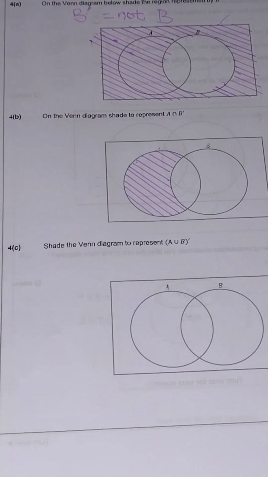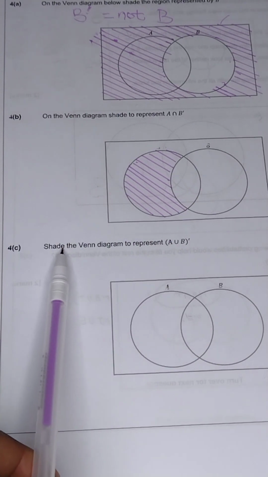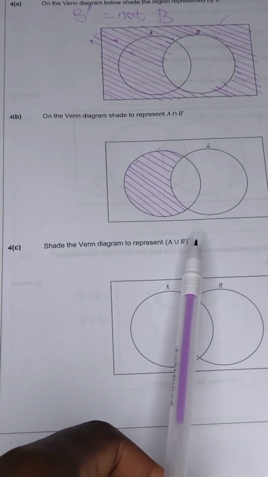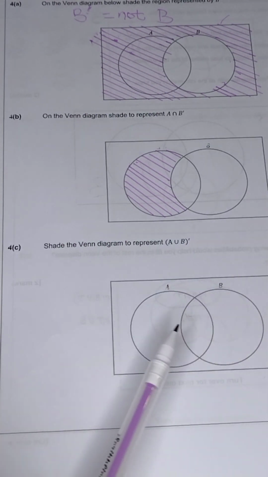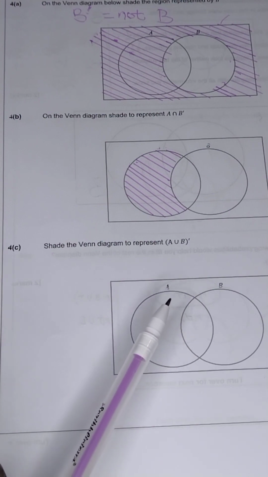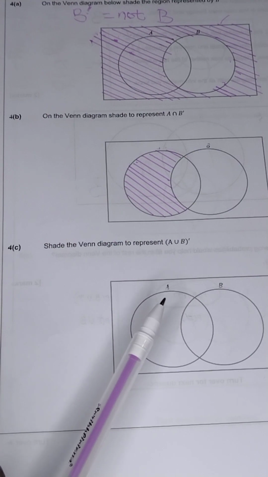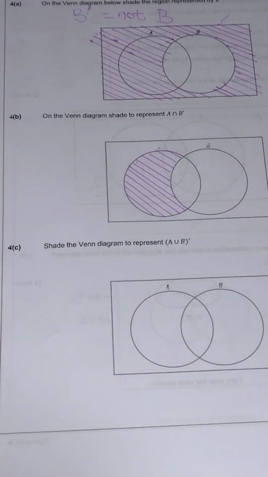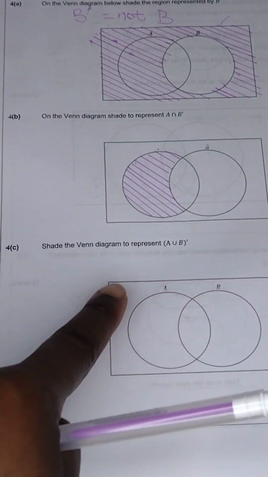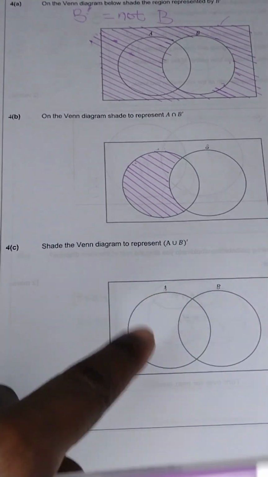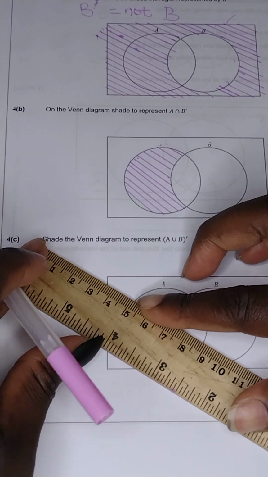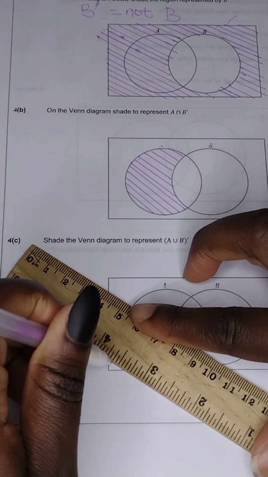Okay, so C then says, shade the Venn diagram to represent A union B prime. Okay, so the whole of A and B, right? So A union B just means A and B, but prime this time means that you shade the part that does not include the whole of A and B. So A union B is everything here, but the prime of it is everything outside this circle but within the rectangle. Okay, so again I'm going to pause and I'm just going to go ahead and enjoy drawing my lines, and I'll be back in a few seconds.